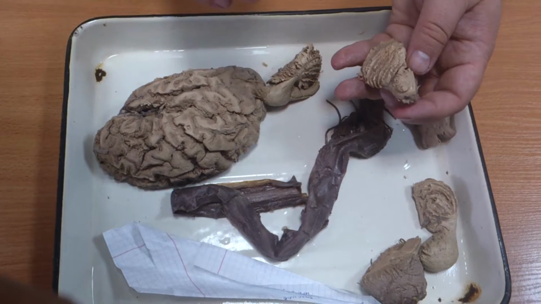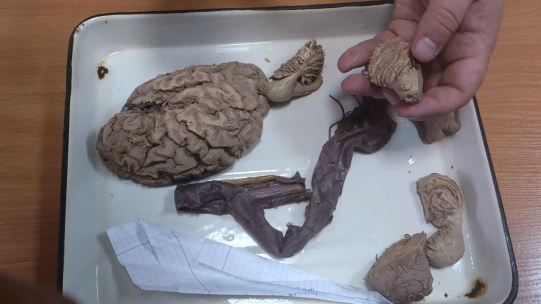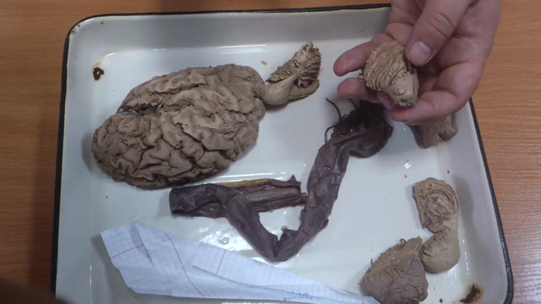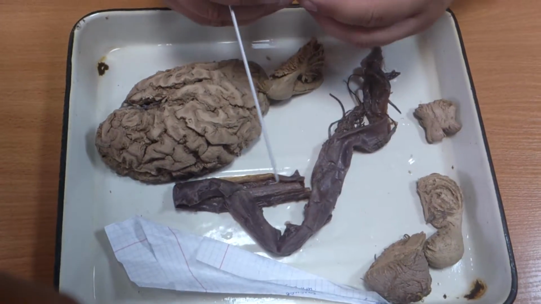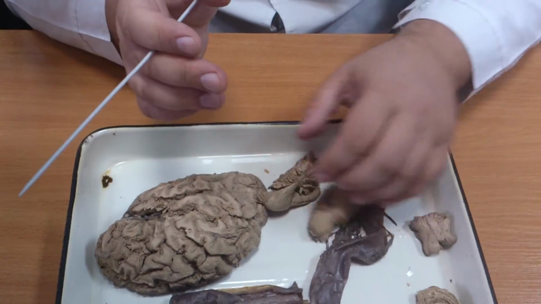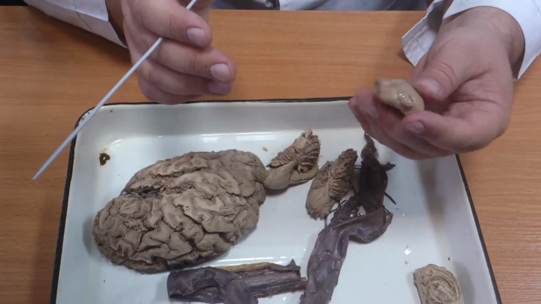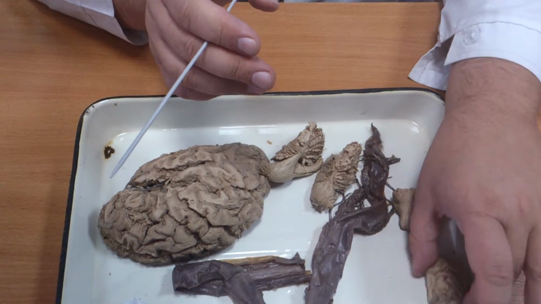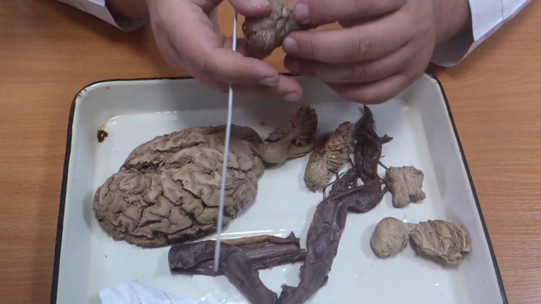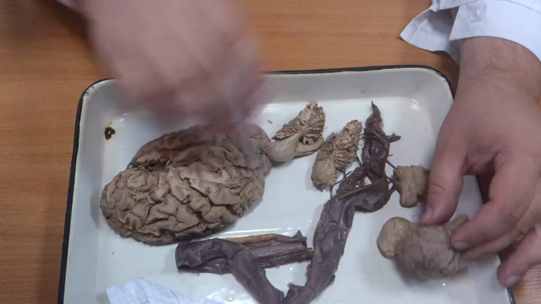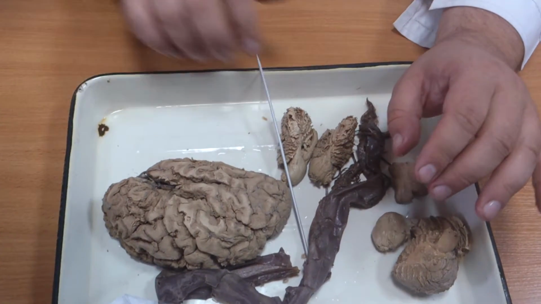Between these superior peduncles we have white matter, and the name of this white matter is velum medullare superius. And also, impossible to see, I try to draw.